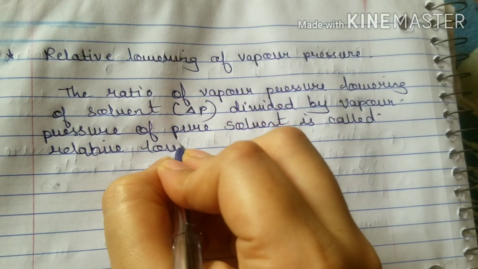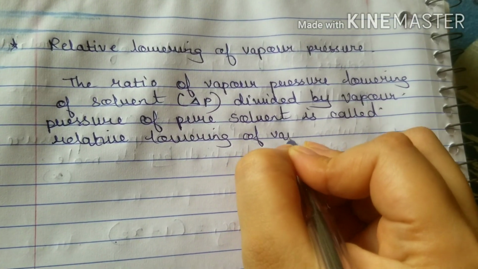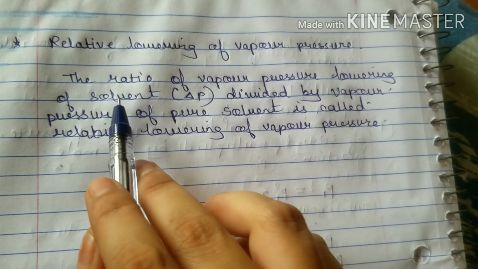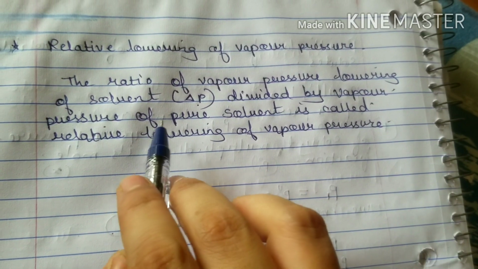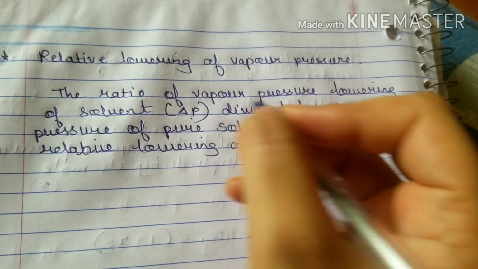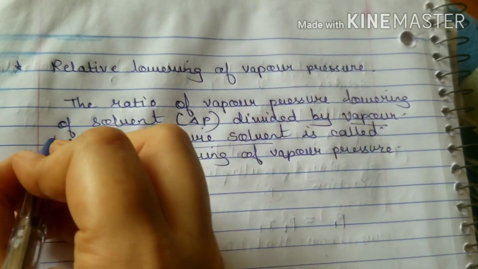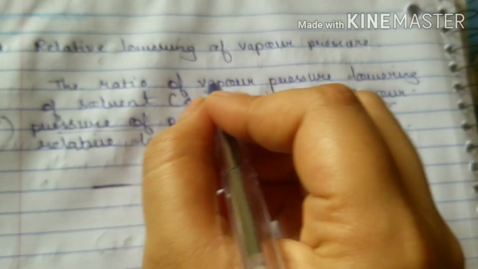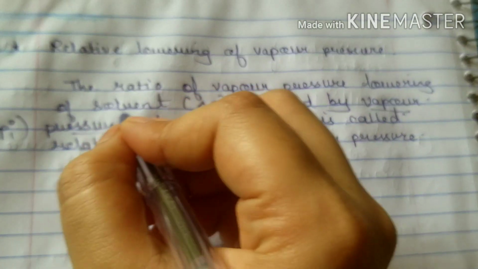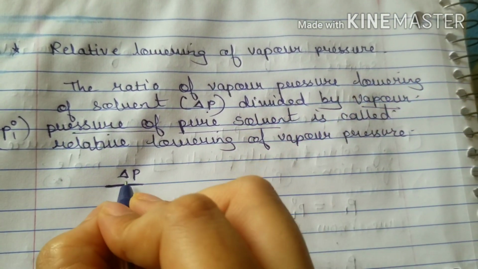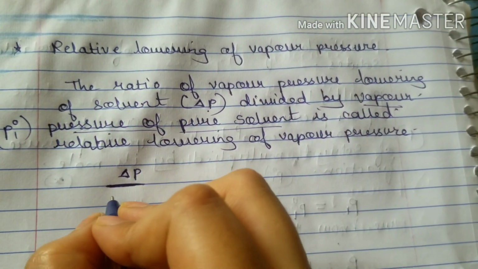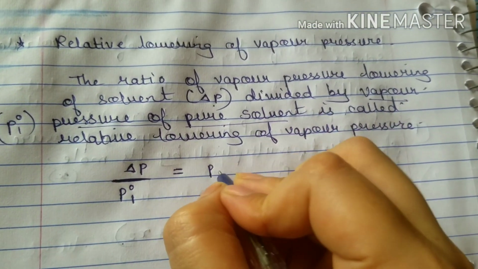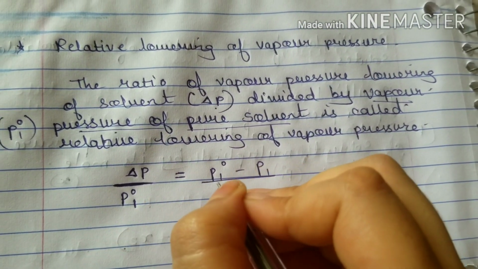Okay, relative lowering of vapor pressure. Now we know that vapor pressure lowering of solvent is denoted by delta P, and vapor pressure of pure solvent is denoted by P1 naught. So the ratio means upon, right? So how are you going to construct the equation? Vapor pressure lowering of solvent, that is delta P, divided by vapor pressure of pure solvent, which is P1 naught. Now we know that delta P is P1 naught minus P1, and this will remain as it is.